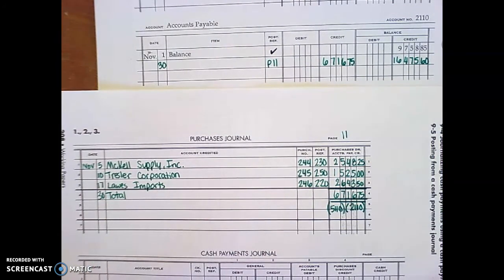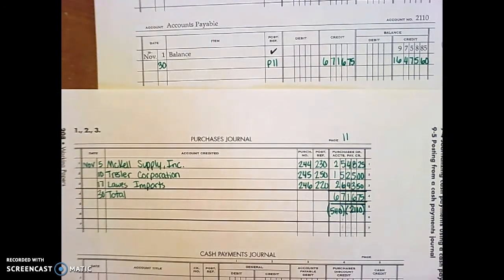This is our completed purchases journal page, and all of our posting is done, and we are ready to move on to our next journal.